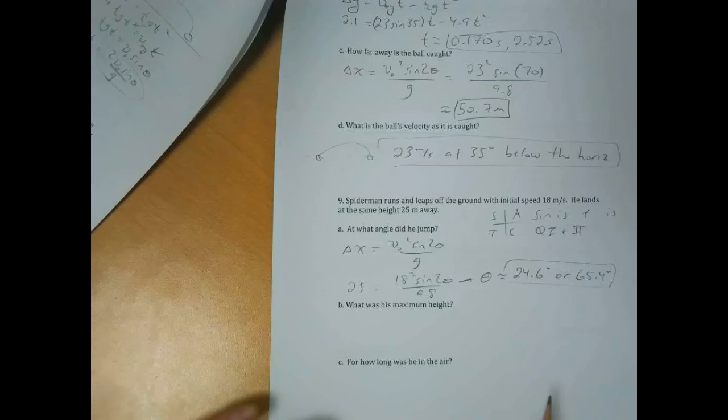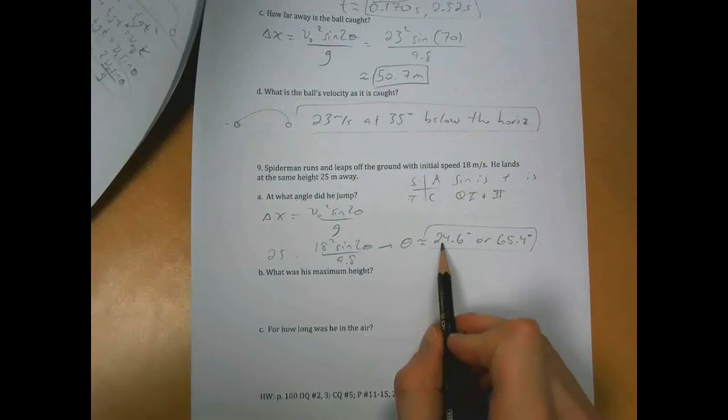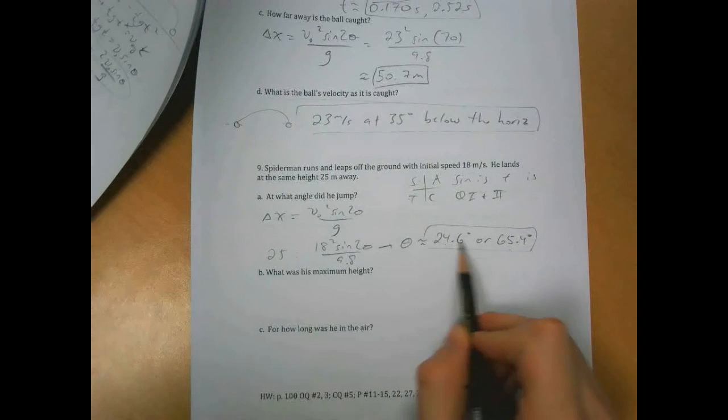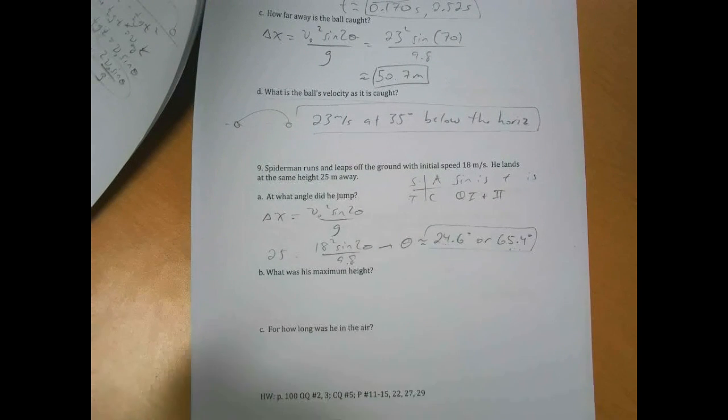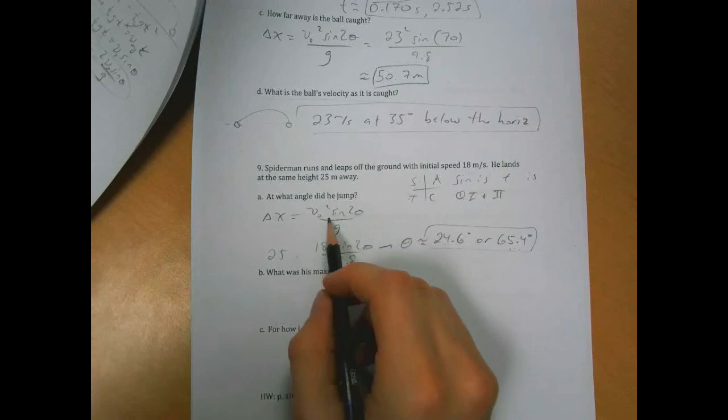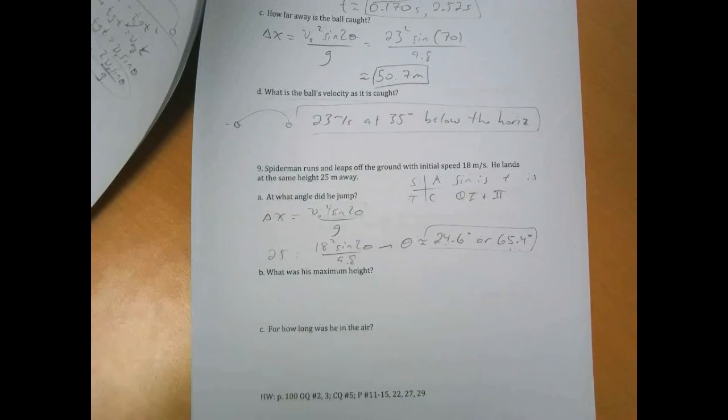What you might notice about these two, or maybe not, but you'll notice it once I say it, is that they add up to 90 degrees. Because of this sine 2 theta, there are always two values that will get you the same range when you have zero launch height, and they are complementary angles, because that's how trig functions work.